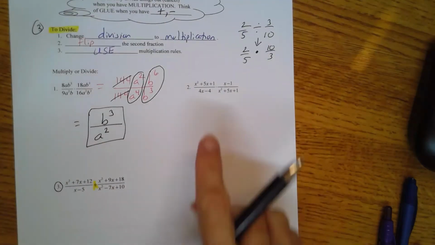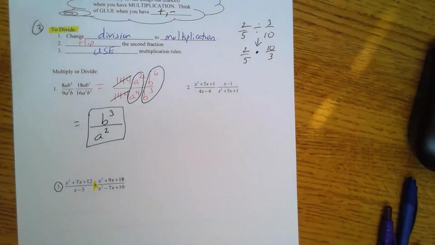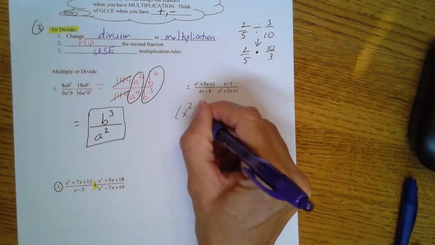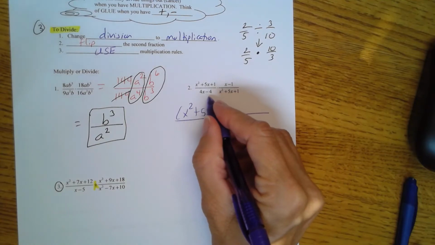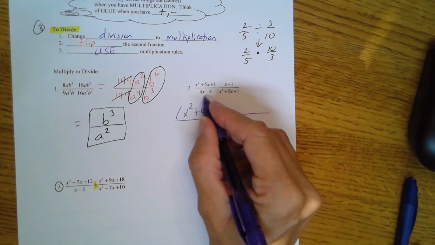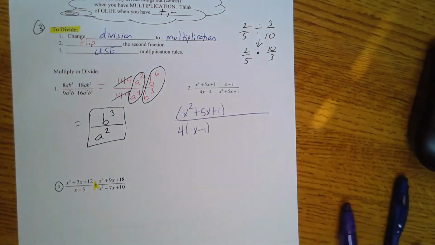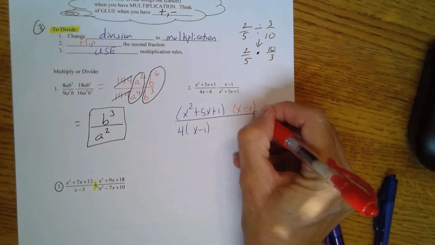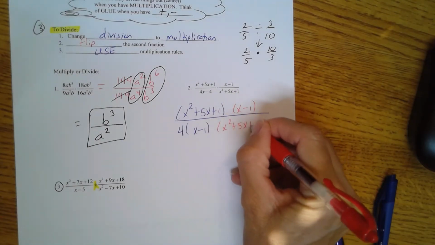Now, number 2, we see plus signs or minus signs. So the first thing you should do is go ahead and start trying to factor. Are there factors of 1 that add up to 5? No. So that factor stays as is. Can you factor 4x minus 4? GCF. Take out a 4, and I'm left with x minus 1. On the other fraction, x minus 1, can't factor it. Leave it as is. Factors of 1 that add up to 5? There are none. So I'll leave it as is.